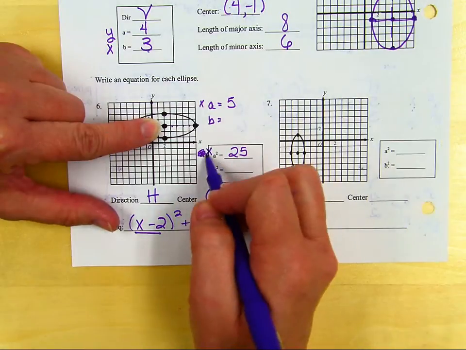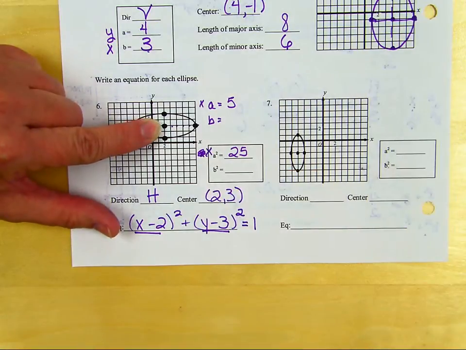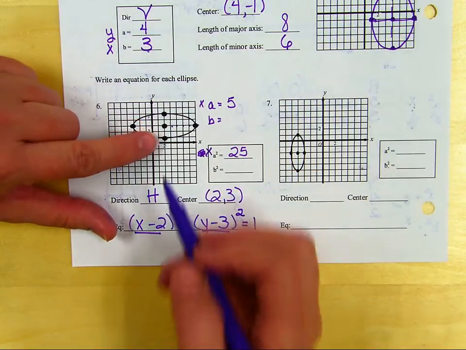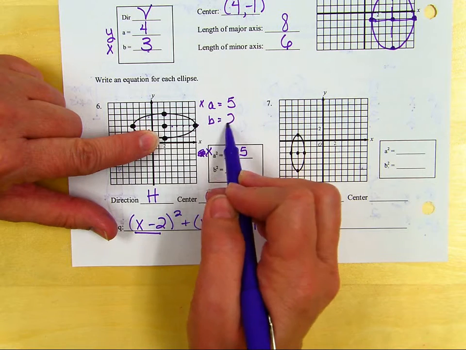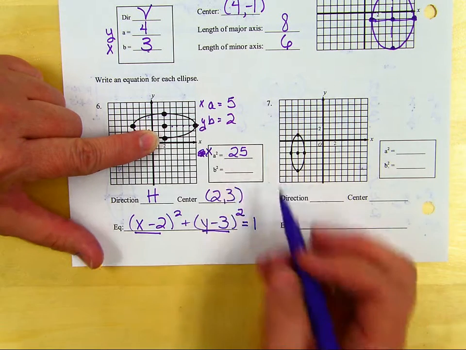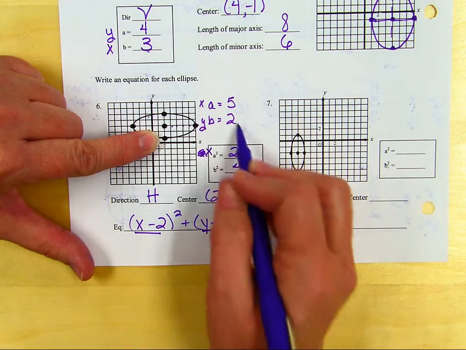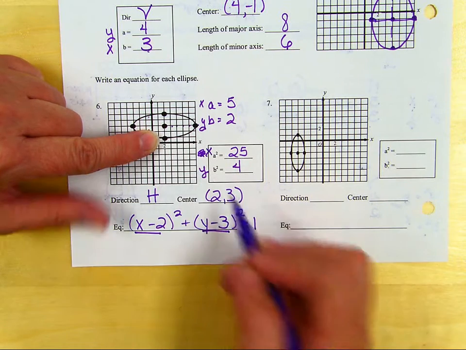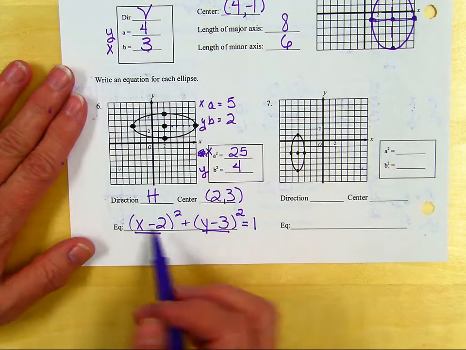Okay. Those are the rules for reflecting across the x-axis and the y-axis. The smaller one, B, I'm gonna count 2 in the y direction. Okay, so that's going to be 4. You can use the rule, or you can count. 2 squared. I think for both of these, either one is useful. Under the x goes 25. Under the y goes a 4.